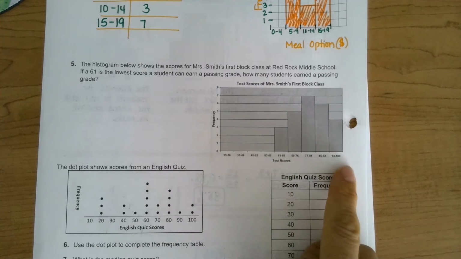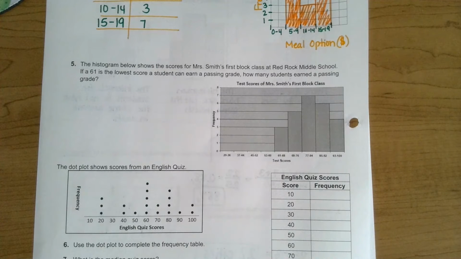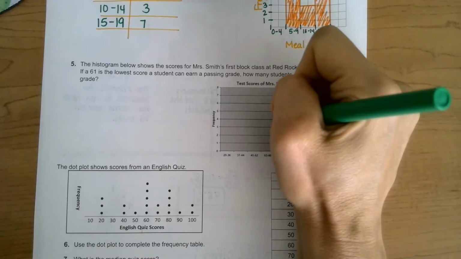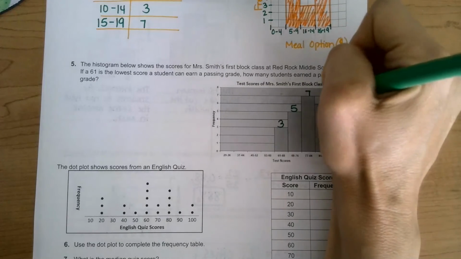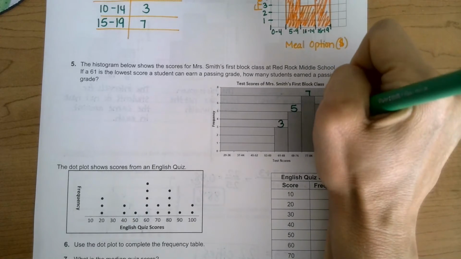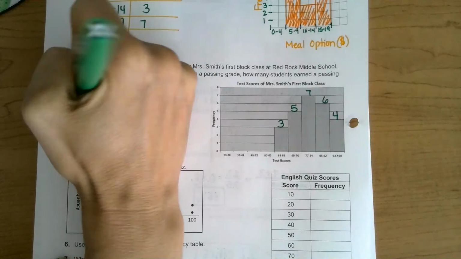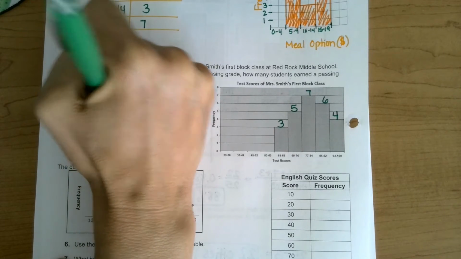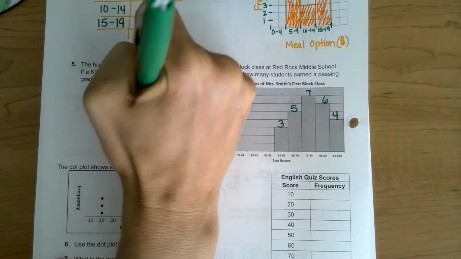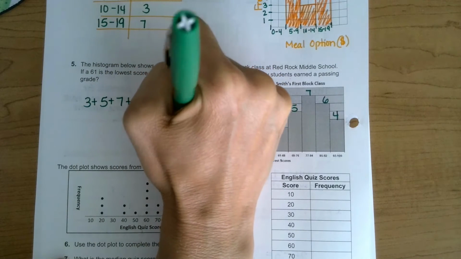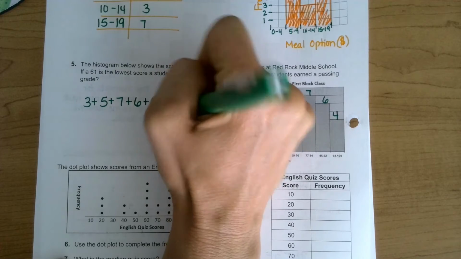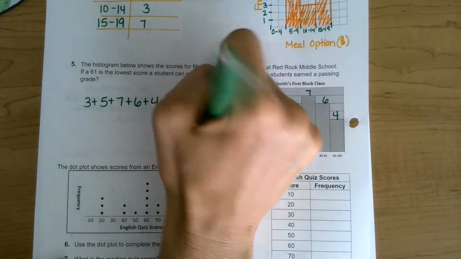all of the students scored at least a passing grade, so now we just have to add up how many students each bar represents. So this one's at 3, 5, 7, 6, and 4. So we want to add those all together. 3 plus 5 plus 7 plus 6 plus 4. That gives us 25 students had at least a passing score.